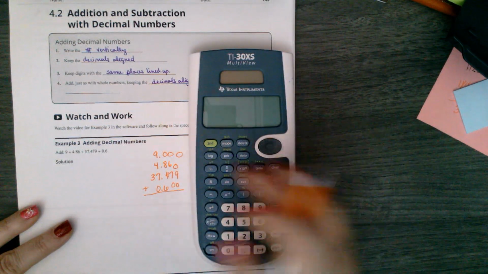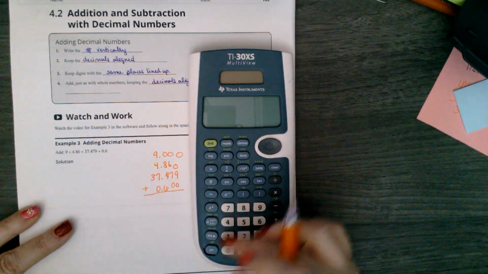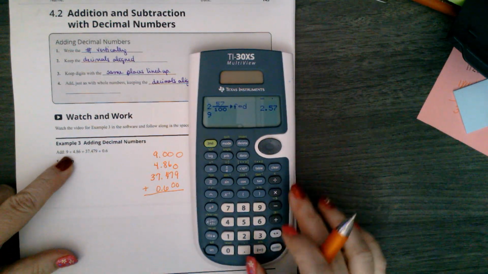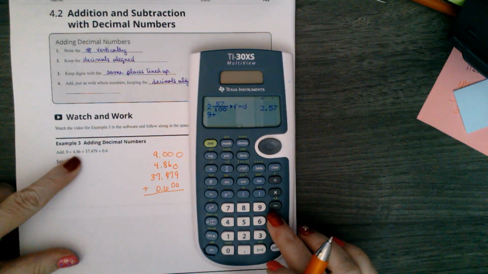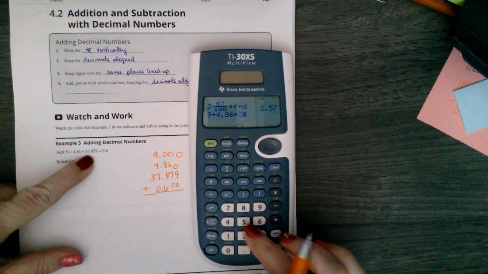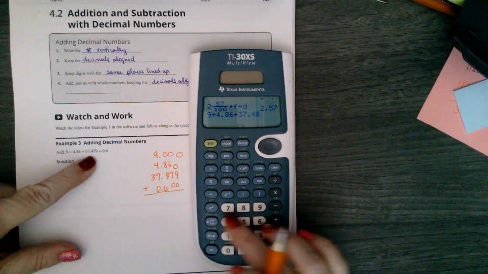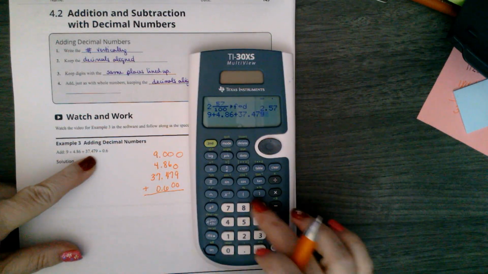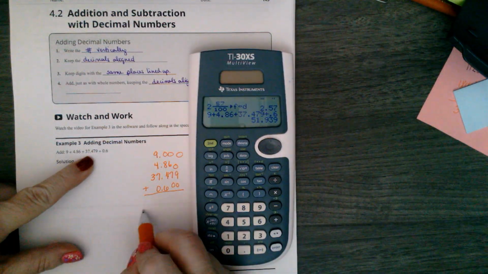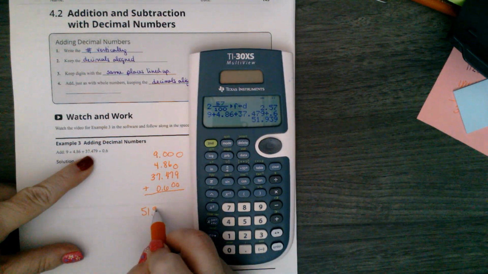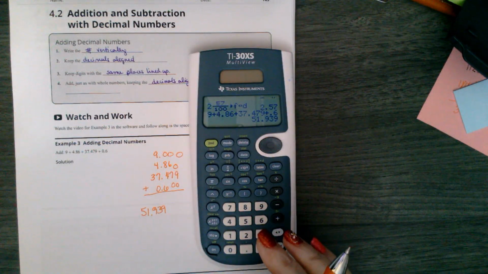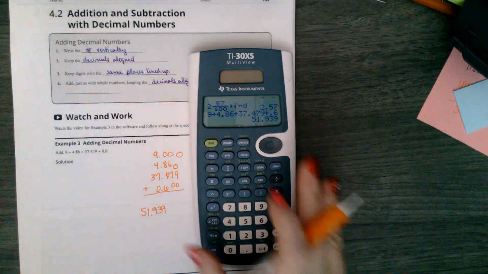I'm just saying, the calculator is here for a reason. Let's go ahead and use it. So I have 9 plus 4.86 plus 37.479 plus 0.6. Enter. 51.939. Hey, look, we're right.